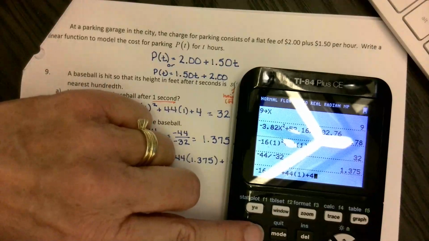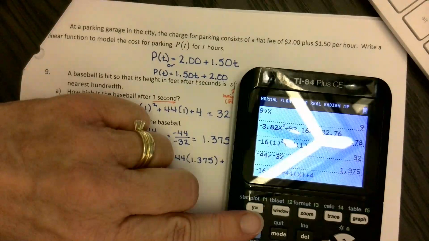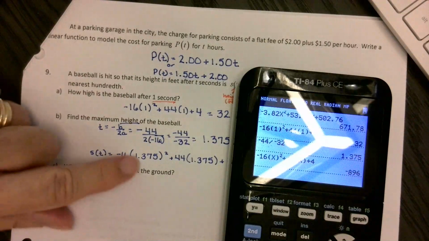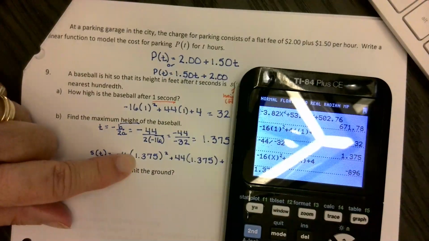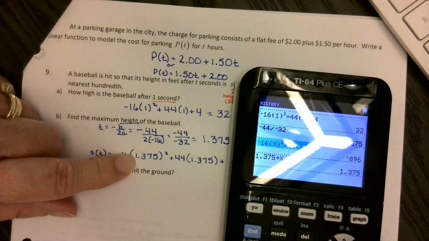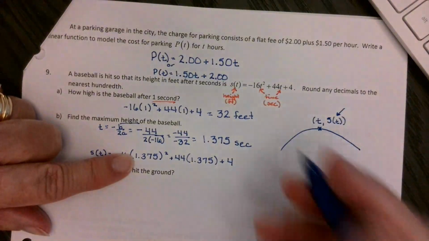Now I'm going to use my store button here. I could just do this actually. Just change that to an x. Change this to an x, and it'll give me the same thing. But I'm going to store 1.375, store x, then I'm going to bring that back up, and I get 34.25 feet.